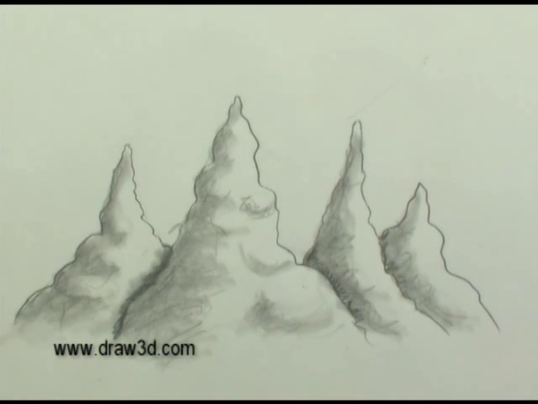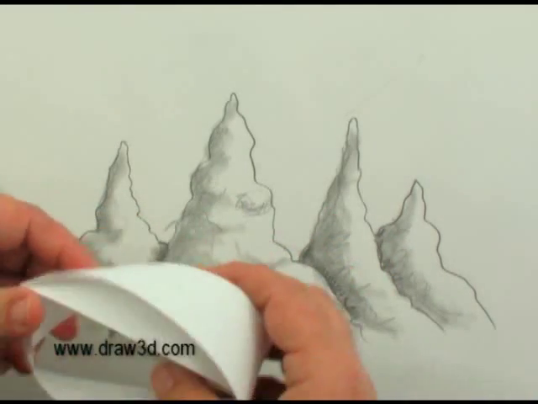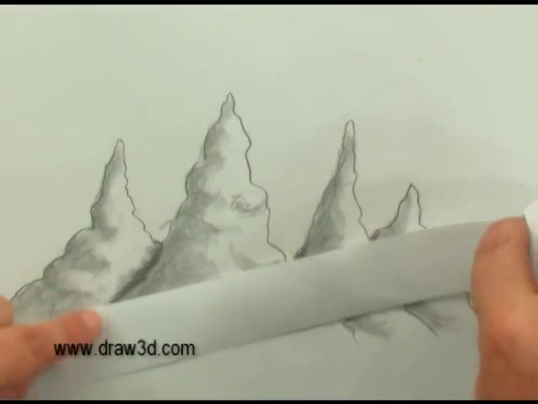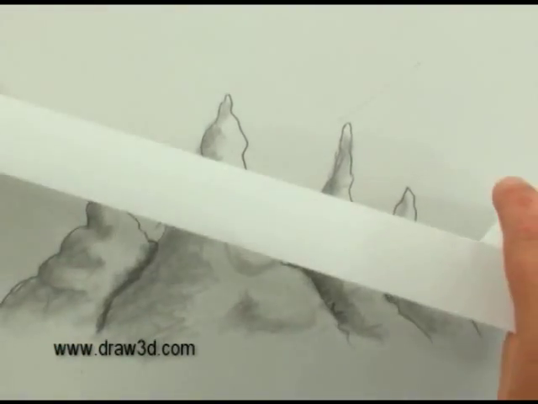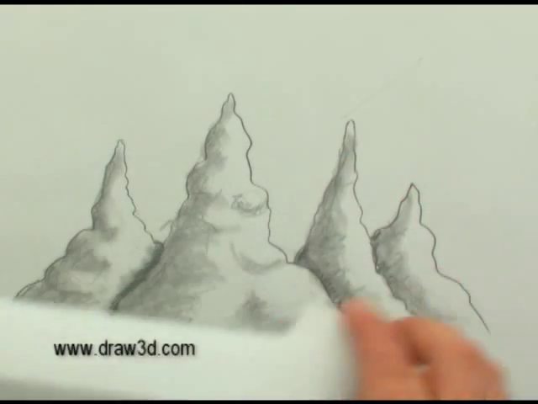Look at this. In fact, you know what I'd like you to do is take a roll of calculator paper. What I'd like you to do is take a long strip and draw like hundreds of mountains on this, okay? Draw hundreds and hundreds of mountains. Just keep drawing, overlapping, okay?